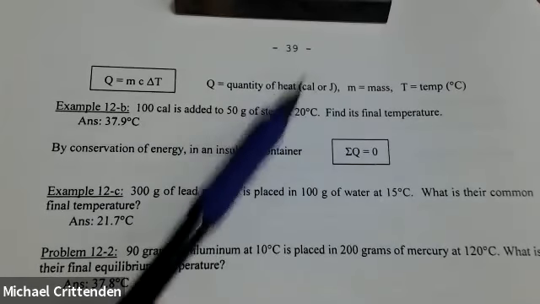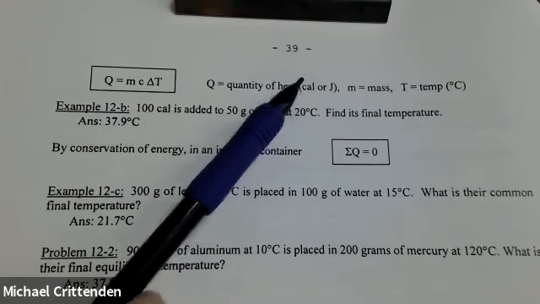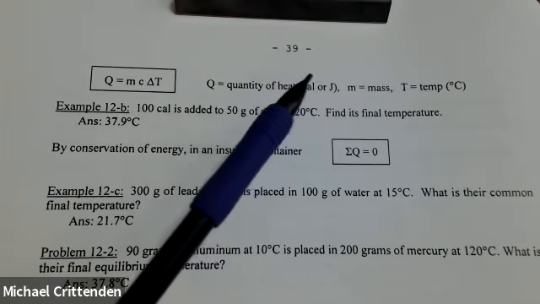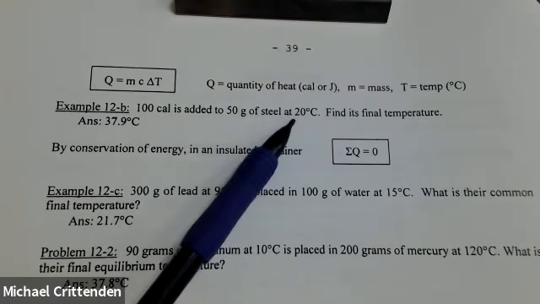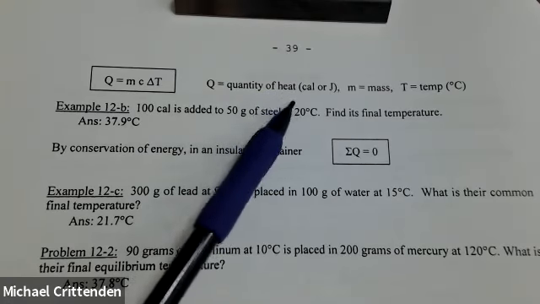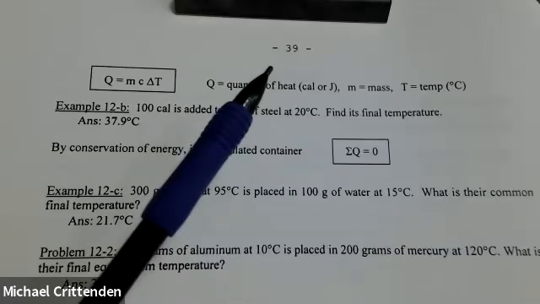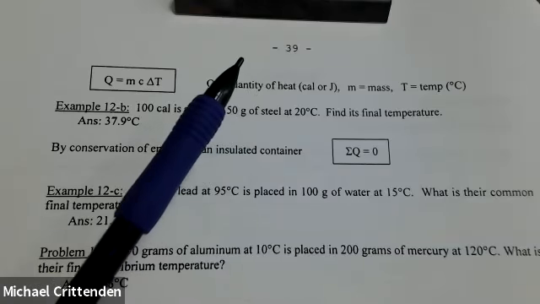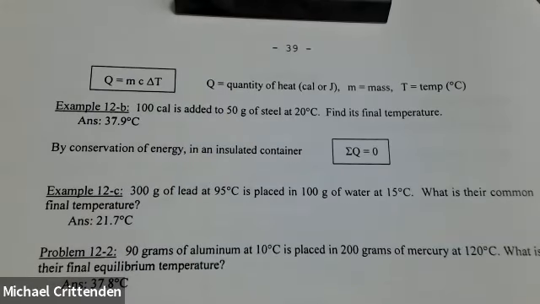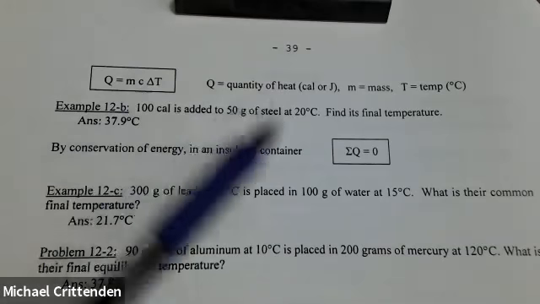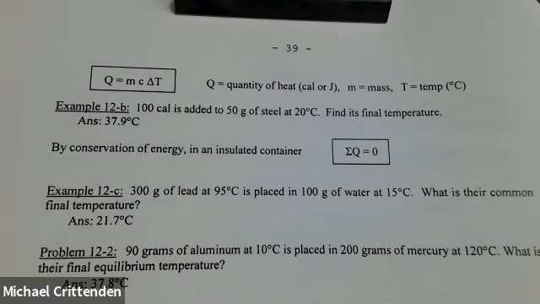It's so convenient to call the specific heat of water 1 calorie per gram per degree, rather than if you measure things in joules, the specific heat is 4,186 joules per kilogram per degree. I don't know, I just like 1 better.